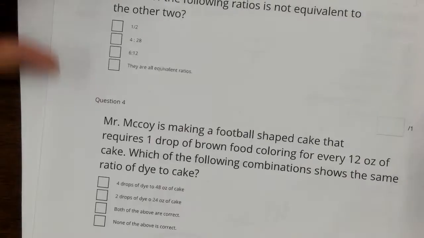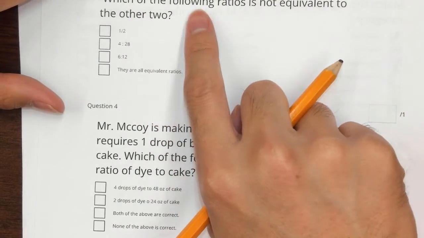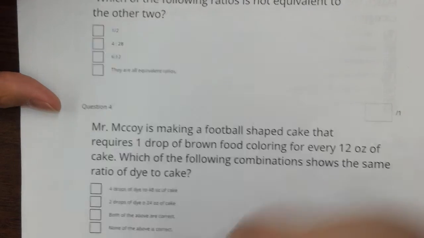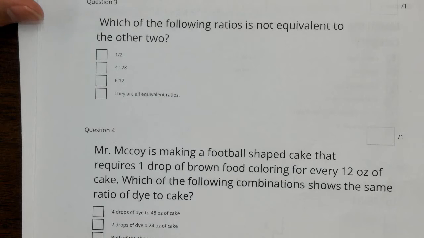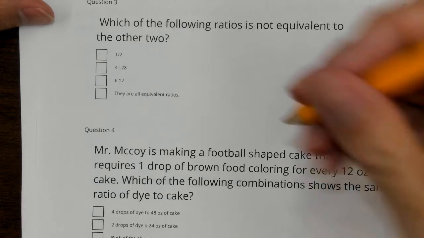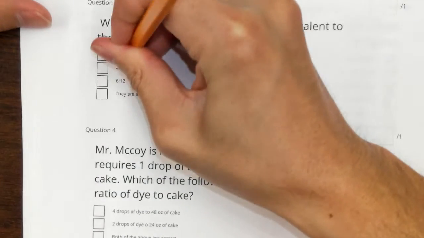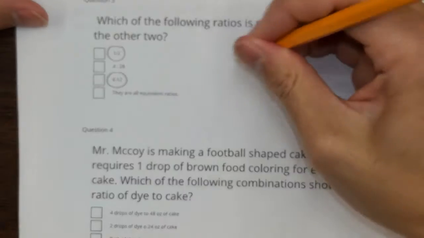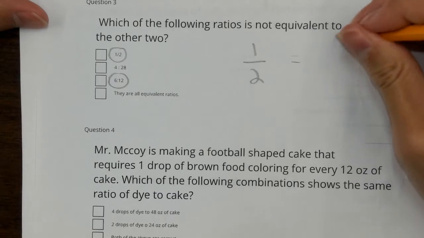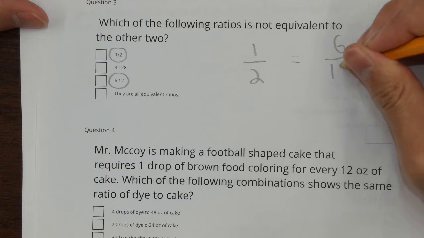Question number 3. Which of the following ratios is not equivalent to the other 2? A ratio is equivalent if the top makes the same jump and the bottom makes the same jump. Let me demonstrate. I'm going to pick this one and this one to start off with. I have to test all of them out though. 1 over 2, 6 over 12.